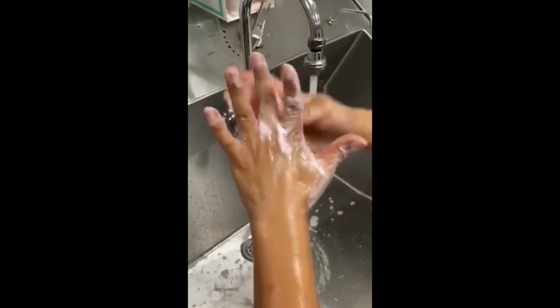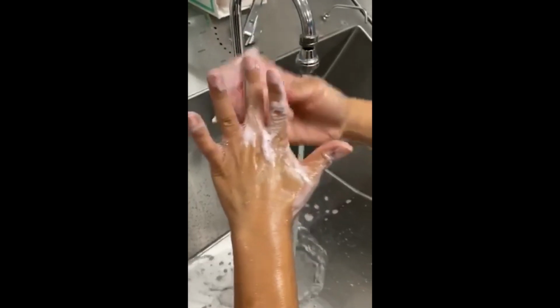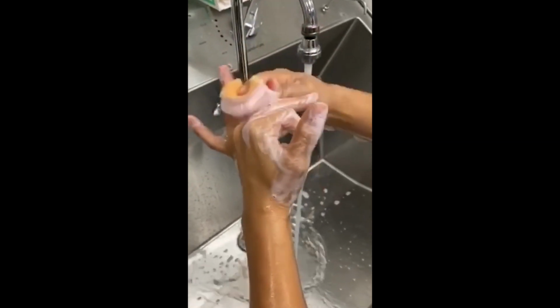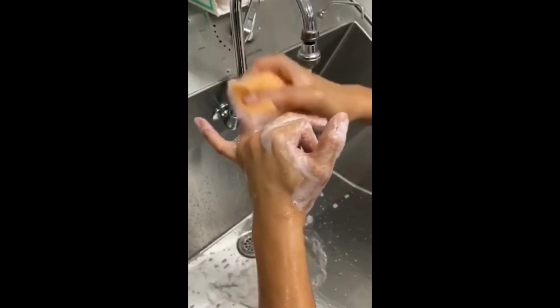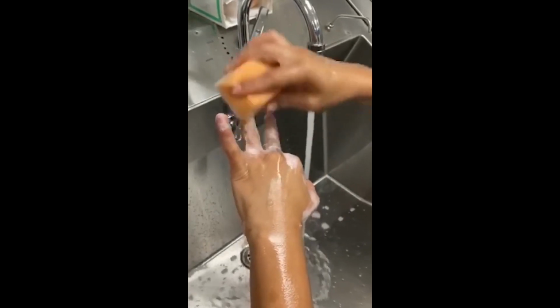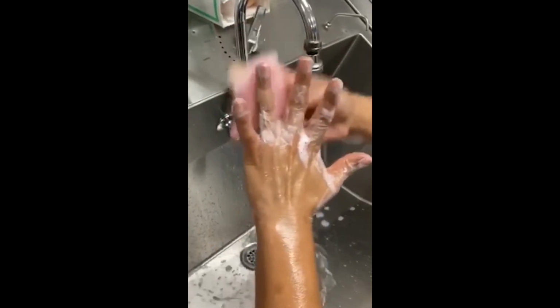Again, it's very important to take your time during this. Again, we want that soap to sit. We don't want to have any gaps within our hands or fingers or nails. So we want a good lather of suds throughout our hand and arm.